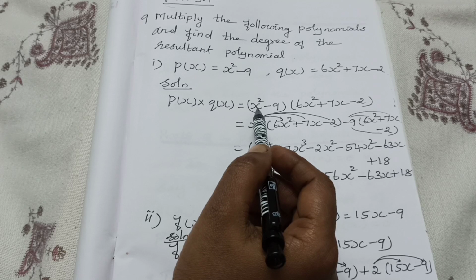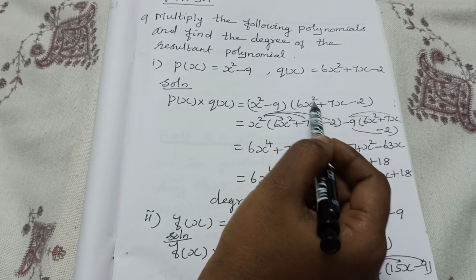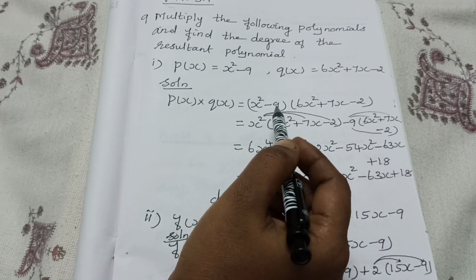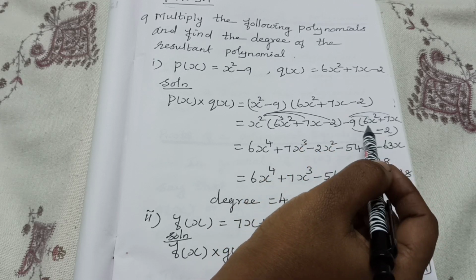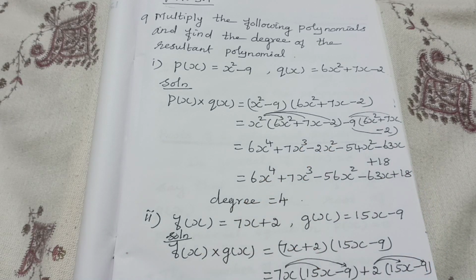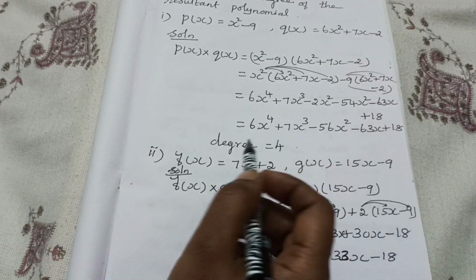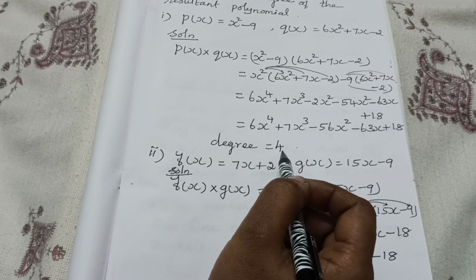First, take x square and multiply it with the second polynomial. Like that, minus 9 also should be multiplied with the second polynomial. Then which is the highest power? This is the answer. Then the degree: 4 is the degree.